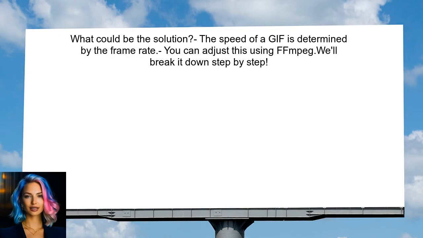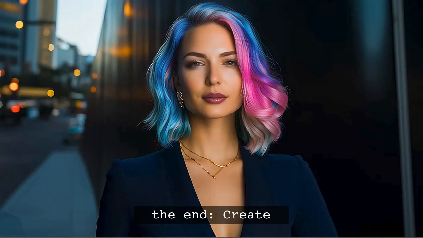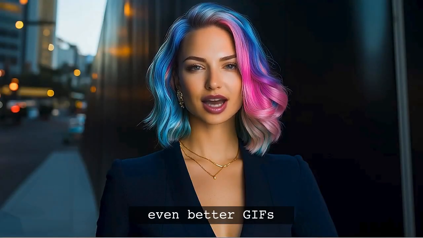So, what could be the solution to slowing down your GIF? The speed of a GIF is determined by the frame rate, which you can adjust using FFmpeg. We'll break it down step by step so you can get the animation just right. And don't go anywhere. I've got a pro tip at the end that will help you create even better GIFs in the future.